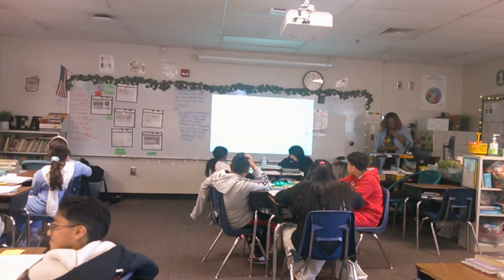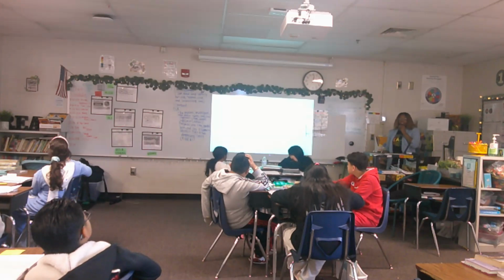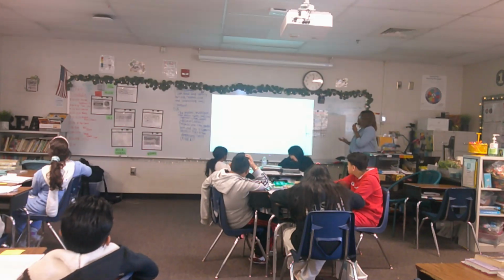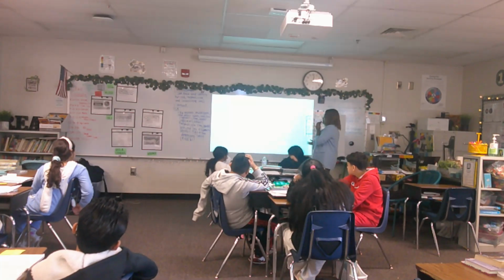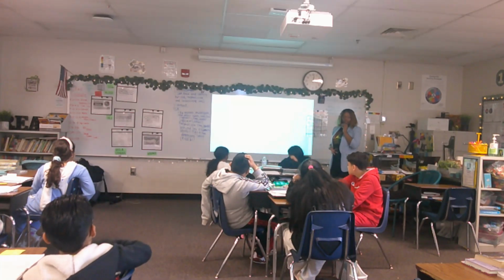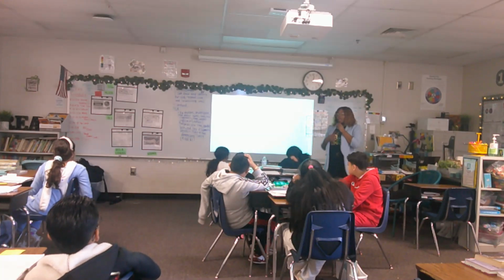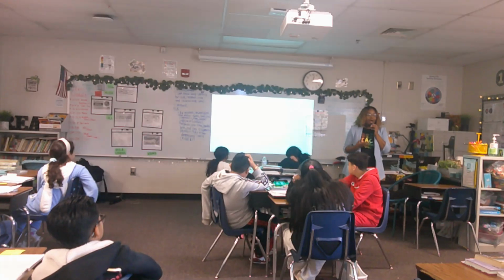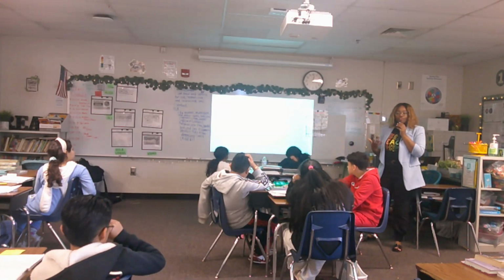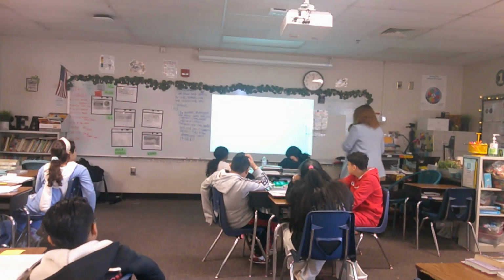So our essential question, and this is what I want us to think about as we're going through the lesson, is how can we identify and differentiate between parallel, perpendicular, and intersecting lines in various contexts, okay? How can we tell the difference between all three of these lines?